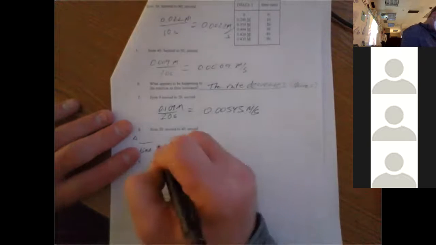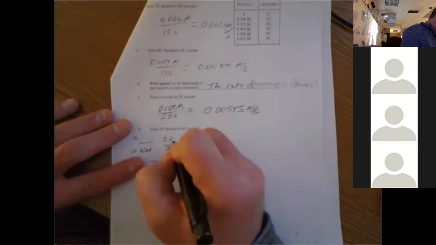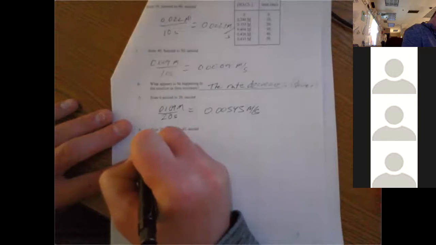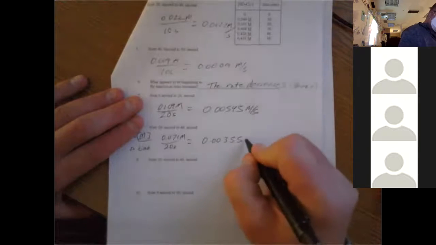Our change in rate, we're going to find the rate for 40, which is 0.426, and for 20, which is 0.355. 0.426 minus 0.355 is 0.071, and that's molarity. So basically change in concentration or change in molarity. So we take 0.071 divided by 20. It's 0.00355 molarity per second.